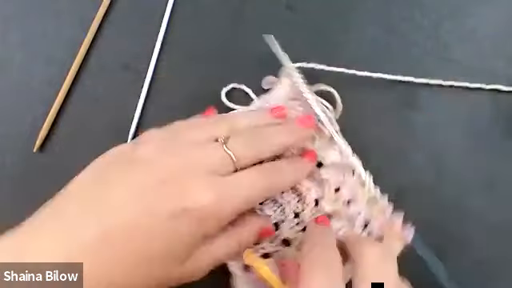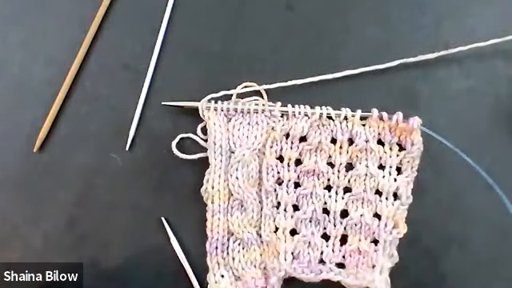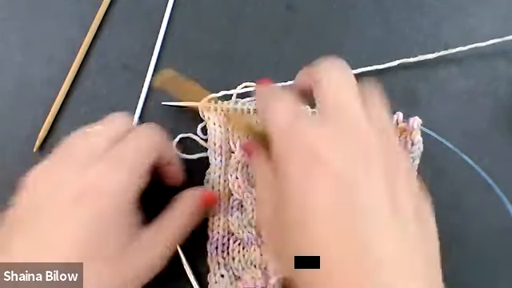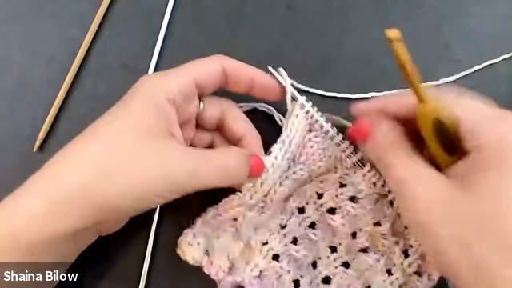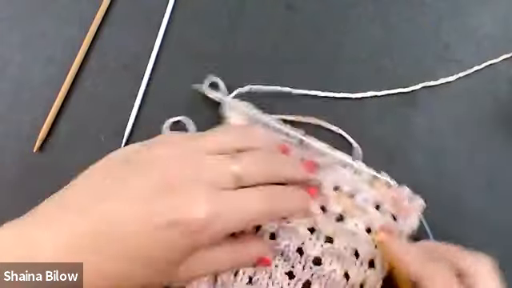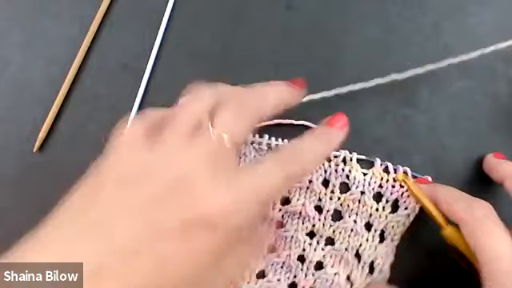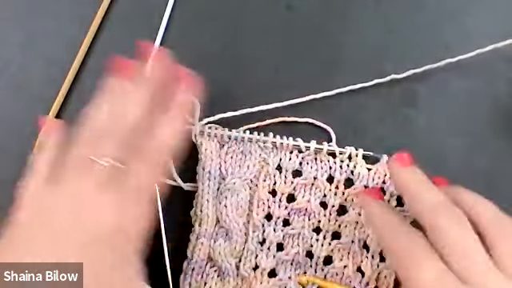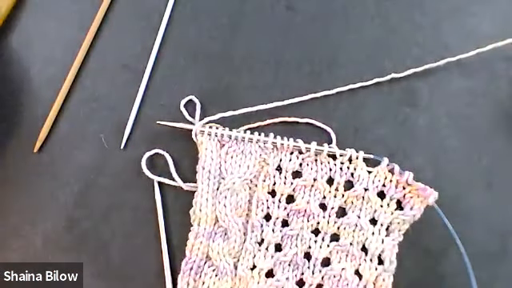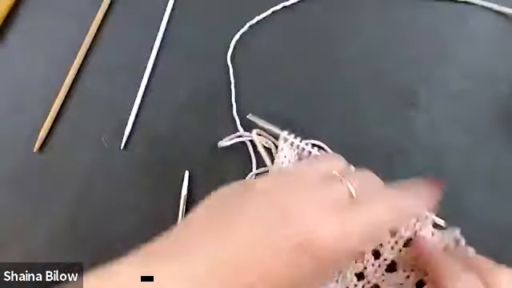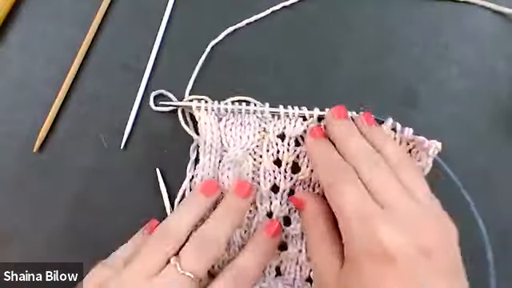So typically anytime I'm fixing a mistake, if it's a little bit loose, I will steam out my piece afterwards. So like here where I picked up those SSKs and yarn overs, if there was any uneven tension, I would steam it out or play with it a little bit to try to get it to lay flat.